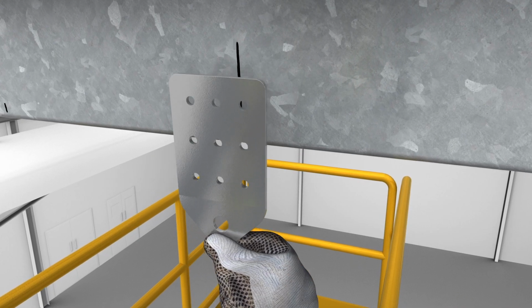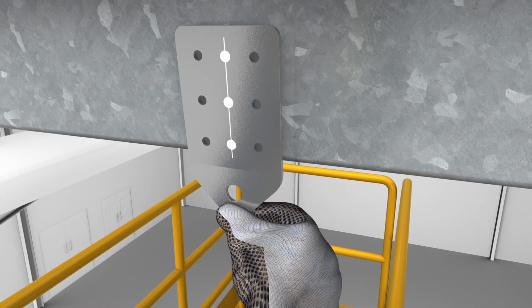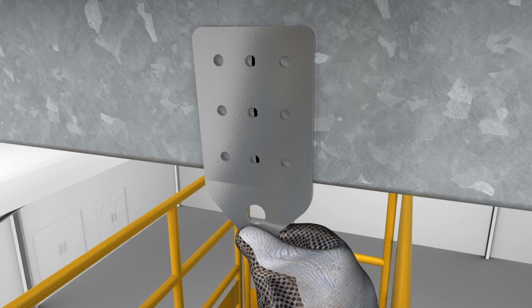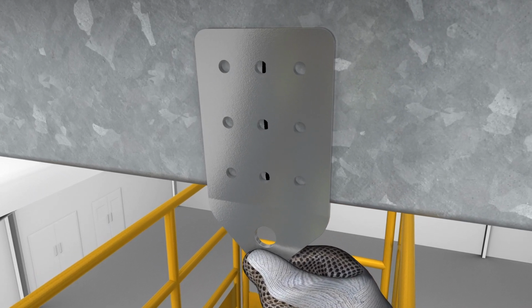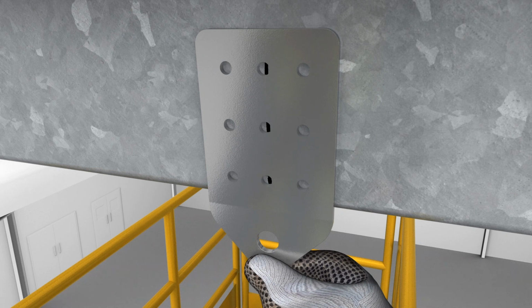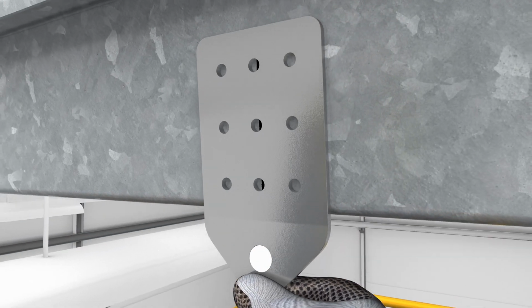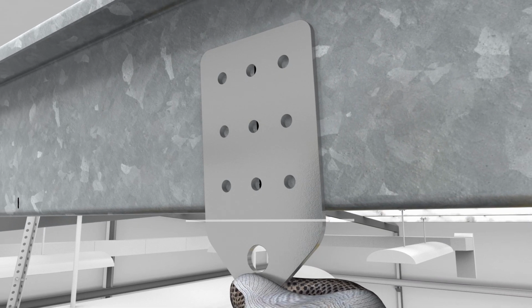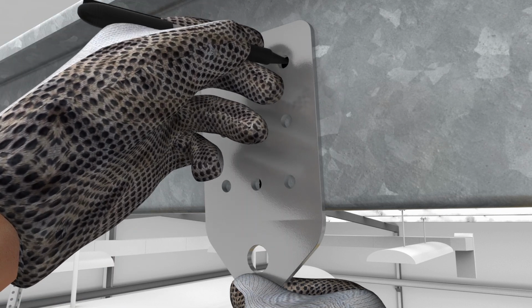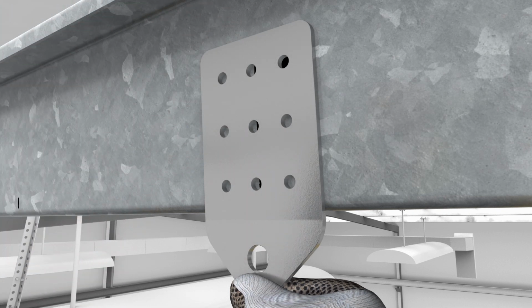Position the perpendicular purlin bracket so the central fixing holes are positioned over the line. Ensuring the perpendicular purlin bracket is orientated correctly with the bend level with or slightly below the underside of the purlin, position the bracket so the central fixing holes are directly over the offset marks. Mark the upper corner in preparation for drilling.